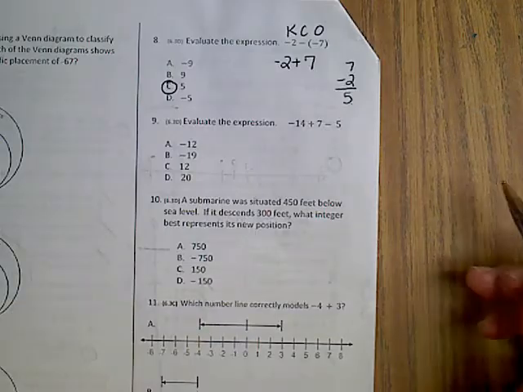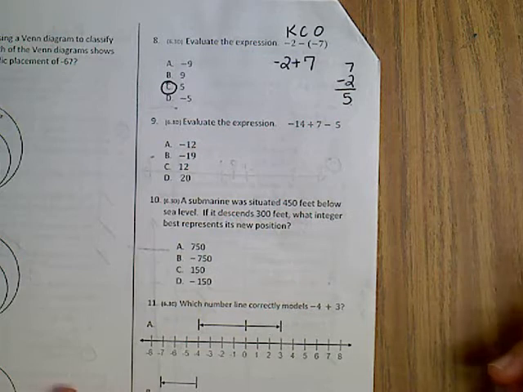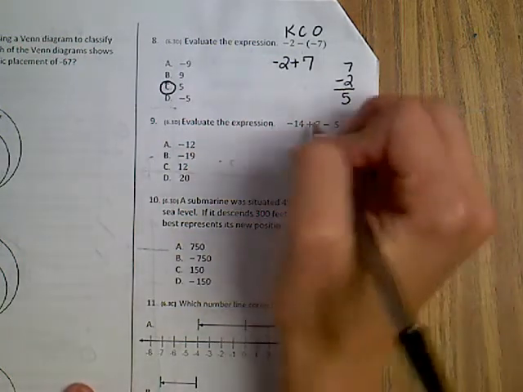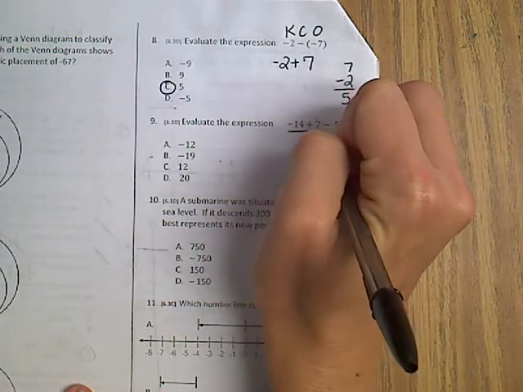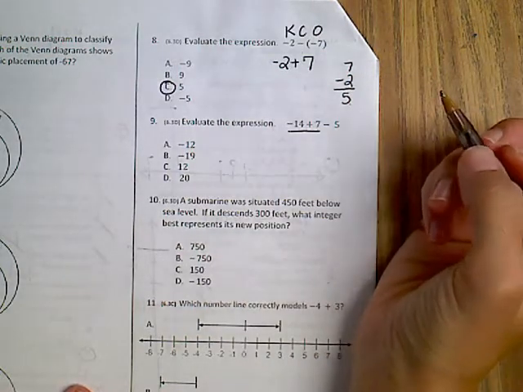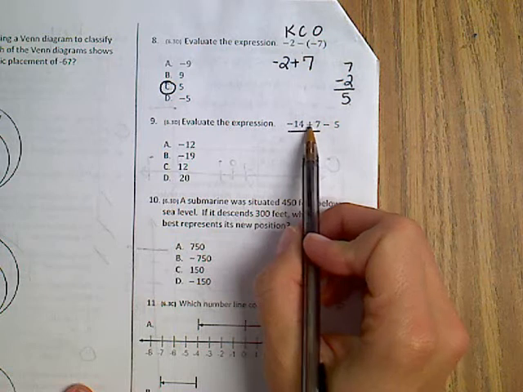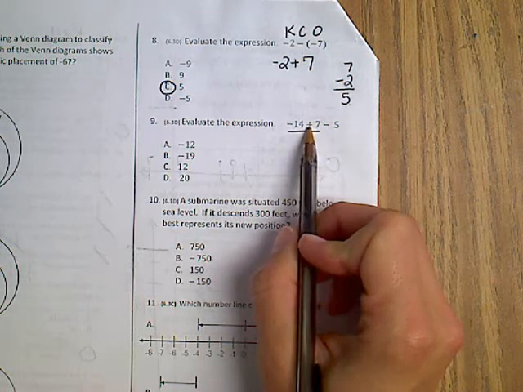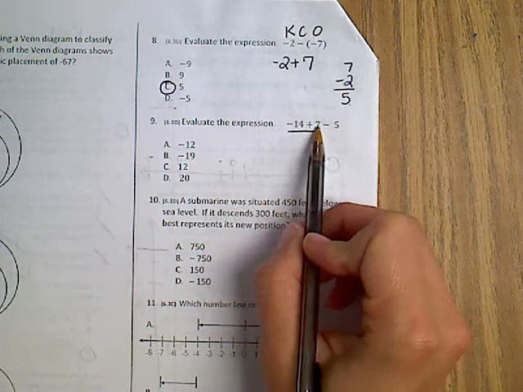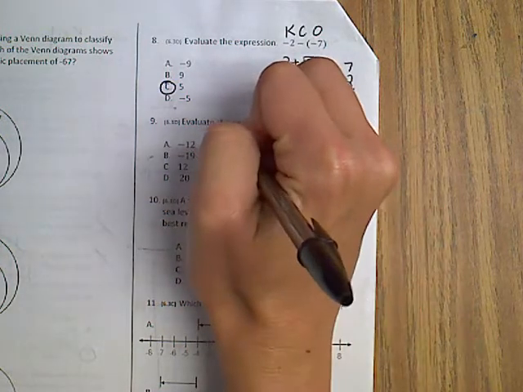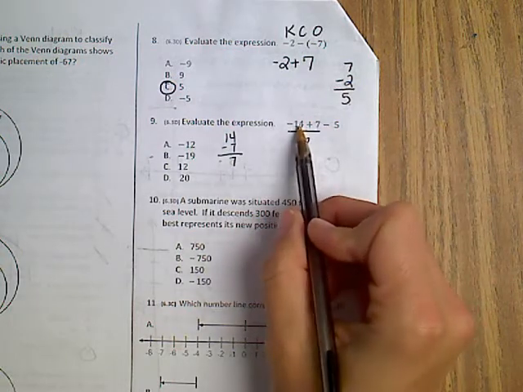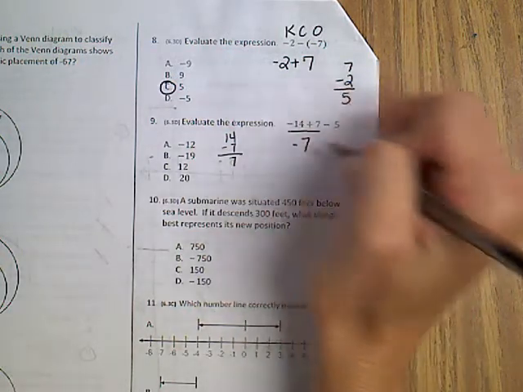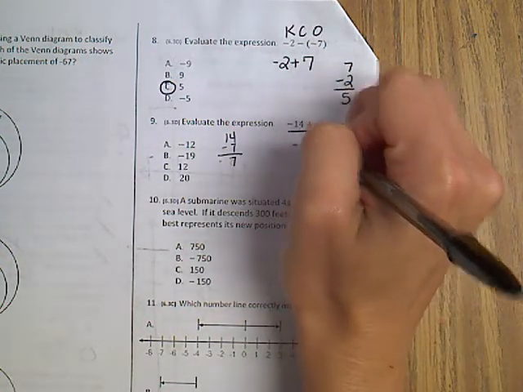Number 9 says, evaluate the expression -14 plus 7 minus 5. Since they're both adding and subtracting, I just move left to right. I'm just going to do these two numbers first. Since I see an addition sign, I just use same signs, add them up, or different signs, subtract. They're different signs, so I'm going to subtract them. 14 minus 7, and that's going to give me 7. And I have more negatives, so my answer is going to be negative. And then I'm going to do -5.